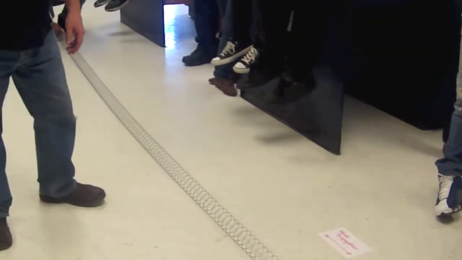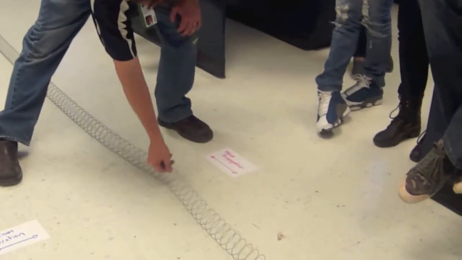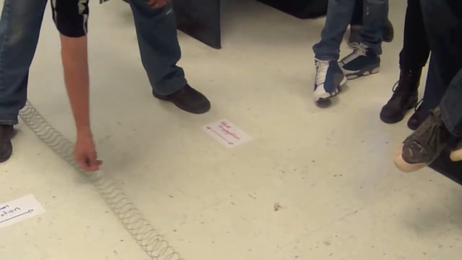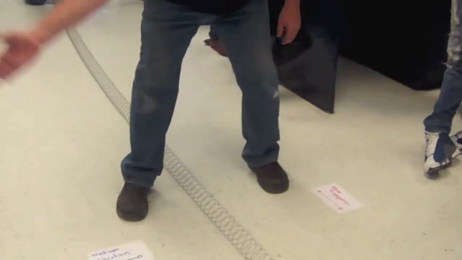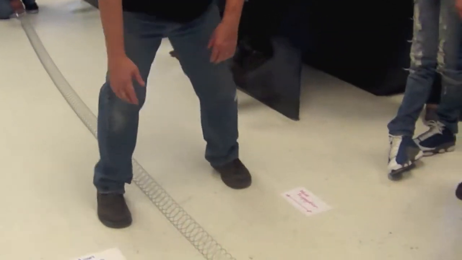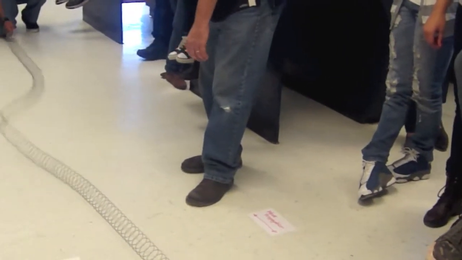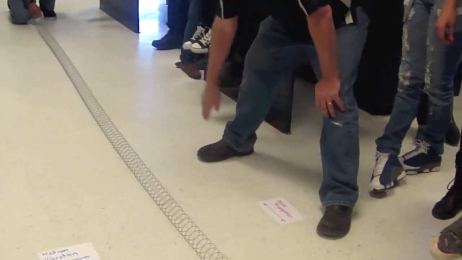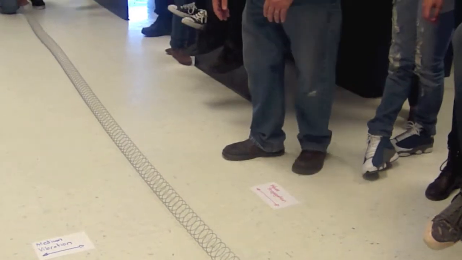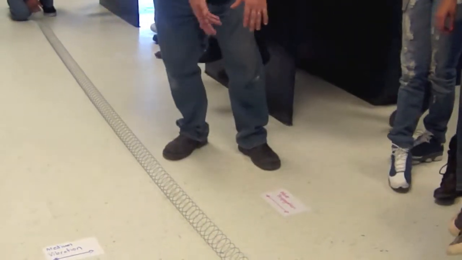What you should be seeing here is that the spring itself vibrates back and forth like this. So the medium is vibrating this direction. But the wave, as you saw, propagated from here down to there. So the wave propagation is in this direction. So the medium vibration is perpendicular to the wave propagation, and I call that a transverse wave.